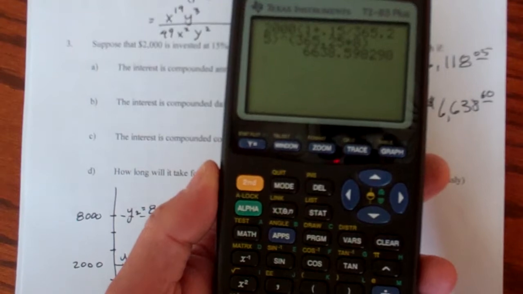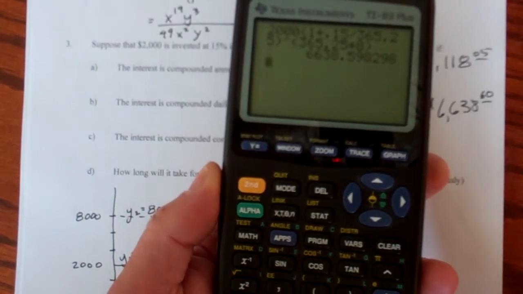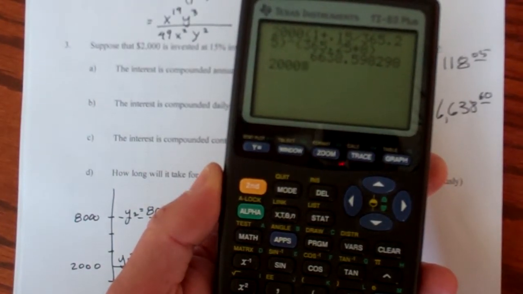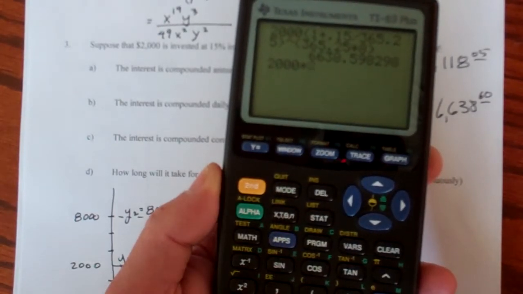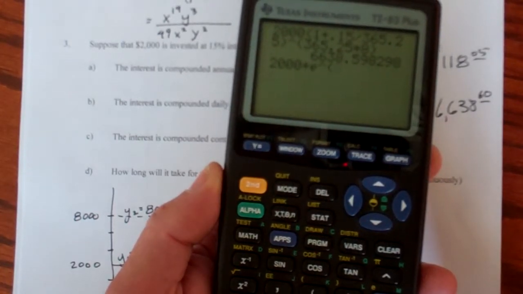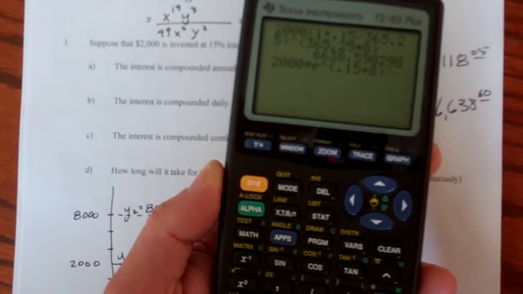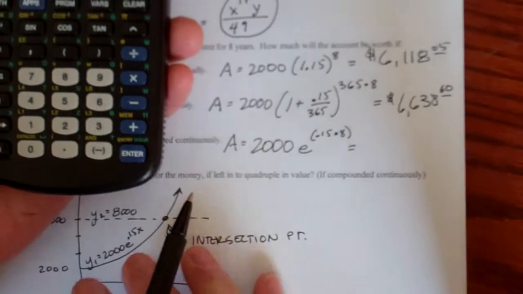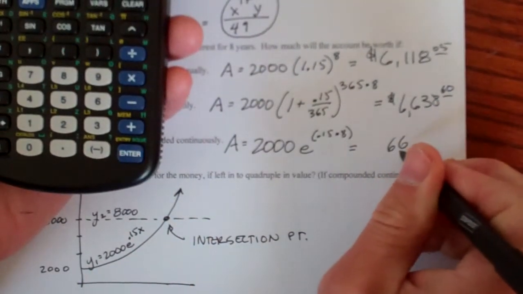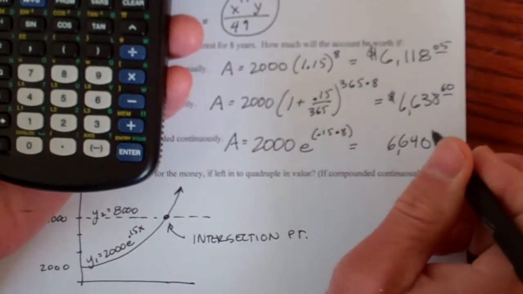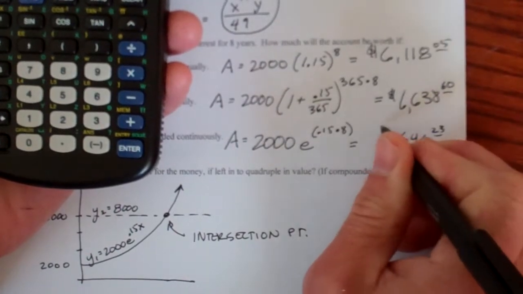All right, and then finally we've got the version that is the continuously growing one. So that's PERT. So I have 2,000, and then times second, the ln key gives you e, 0.15 times 8, close parentheses, and that's $6,640.23.